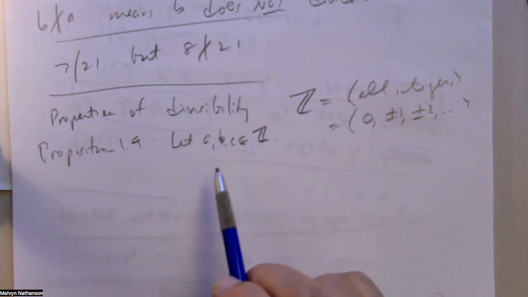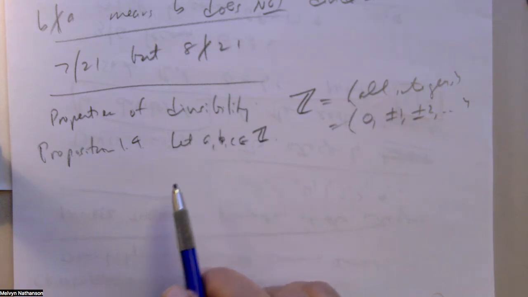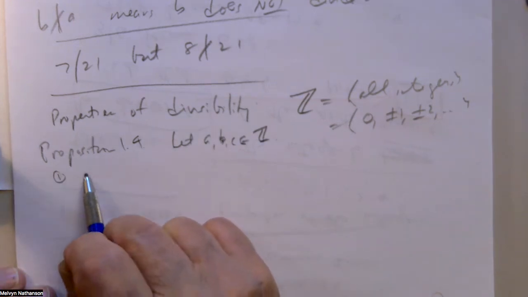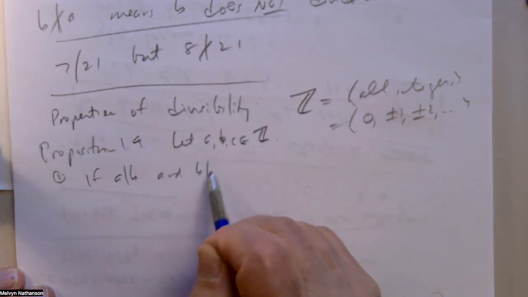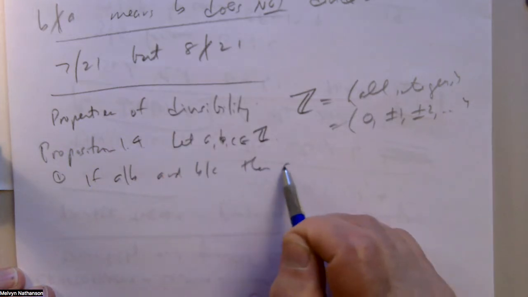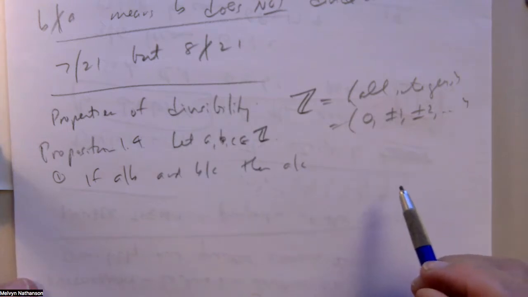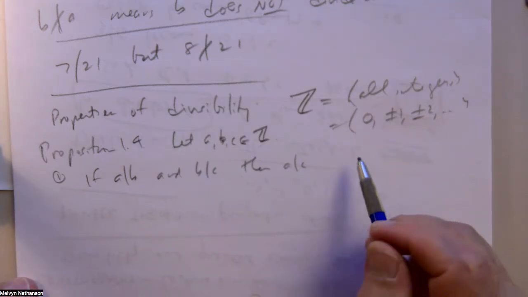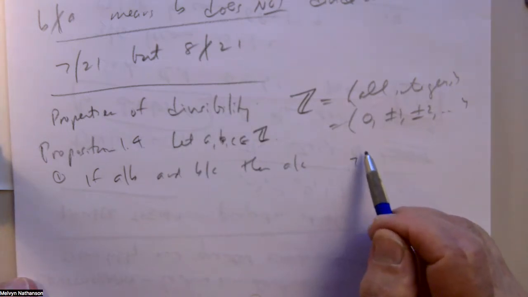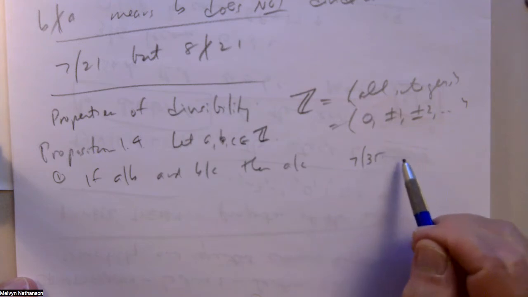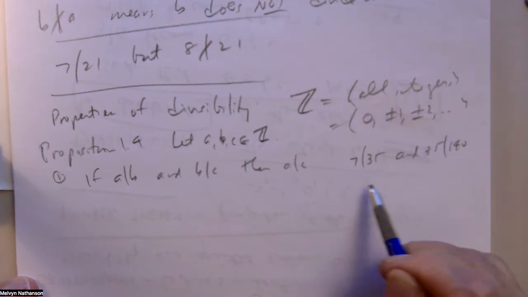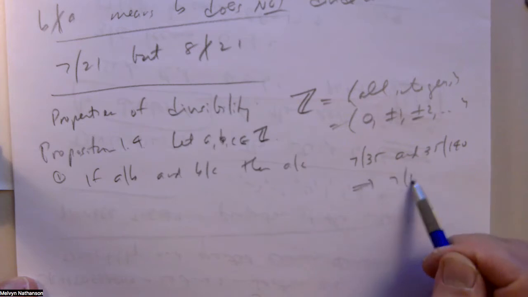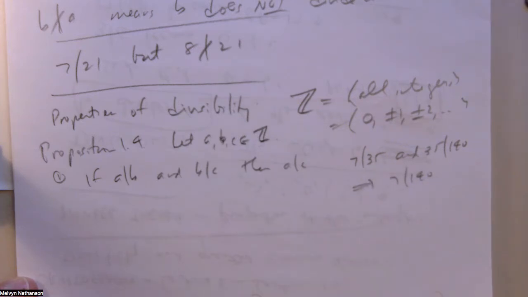It just means A, B, and C are integers. And if A divides B and B divides C, then A divides C. So for example, 7 divides 35, and 35 divides 140, so 7 divides 140. And that's what this statement says.